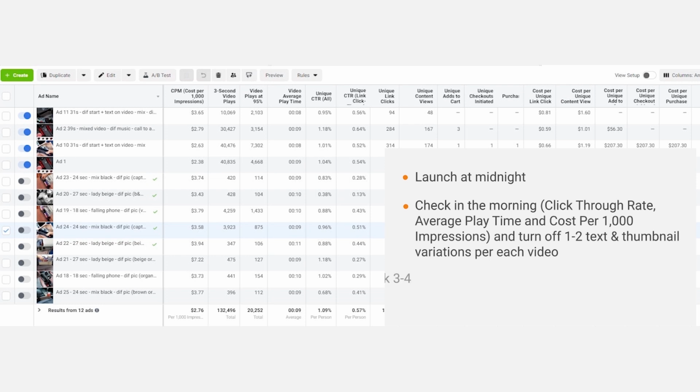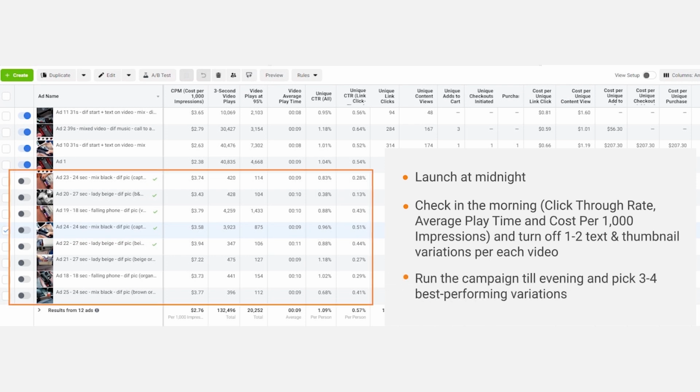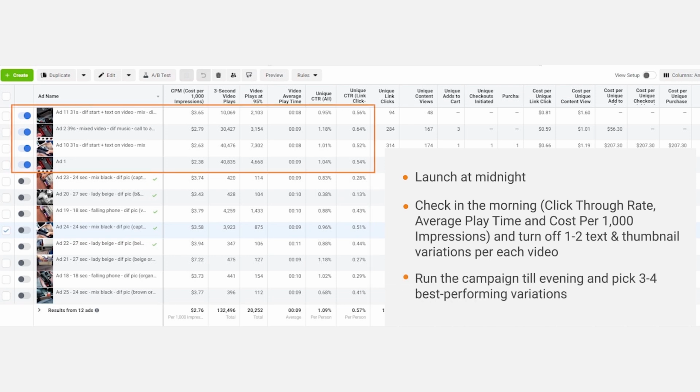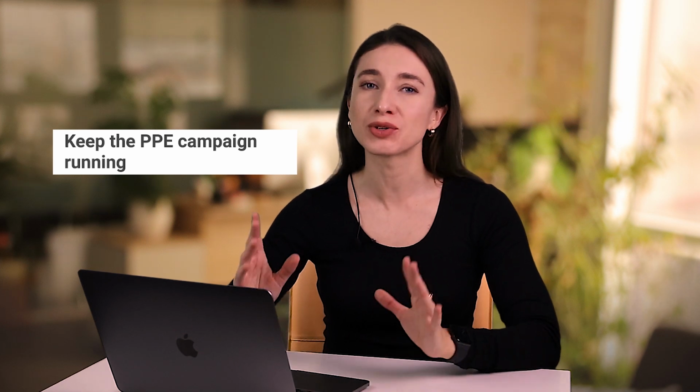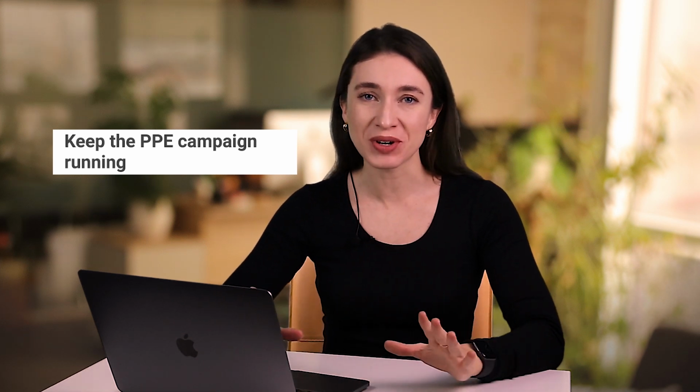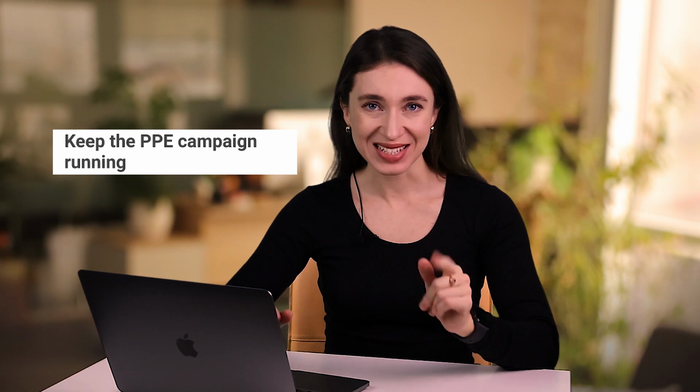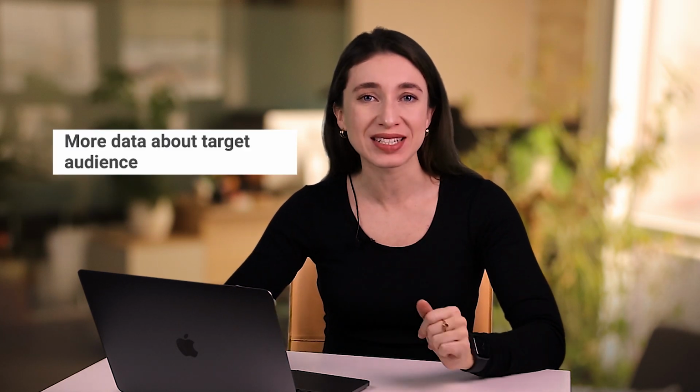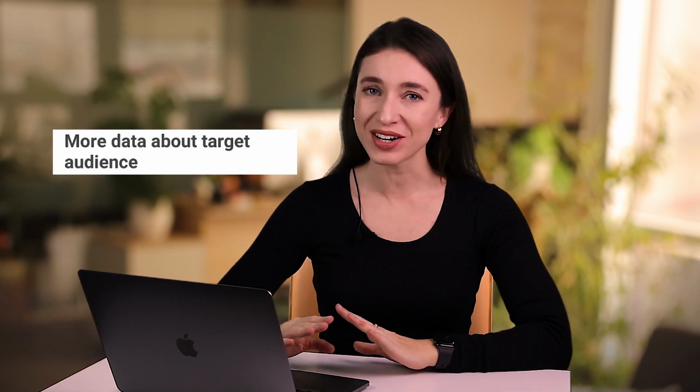After that, we run the campaign till evening and turn off all posts except for 3 or 4 best-performing variations. After the tests are over, our team keeps the PPE campaign running. First of all, it keeps generating likes, comments, and shares. Second, it lets us gather more data, including the information about our target audience.